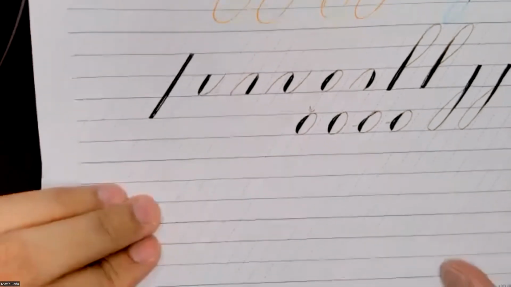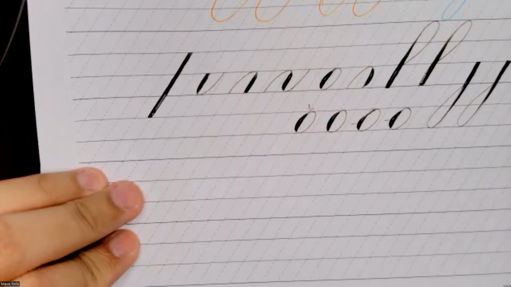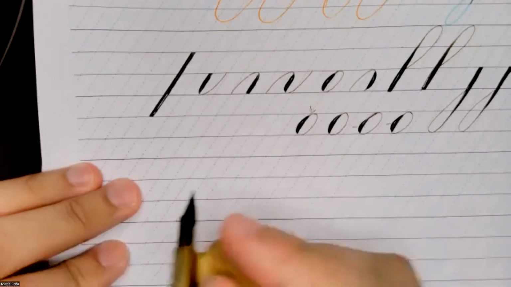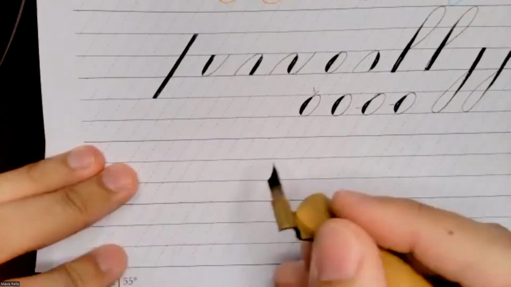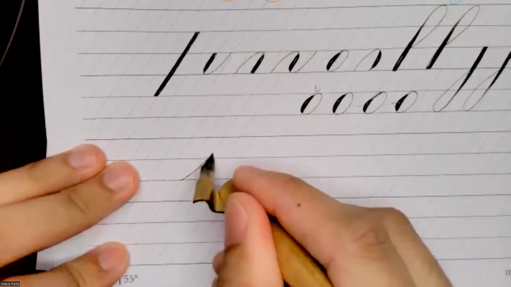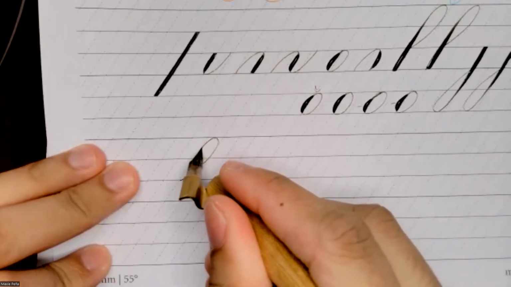And let me also go over a few different ways of executing the upper loop and the lower loop. And then we will take a quick break. So the first execution that I will do is I will do it in one stroke.